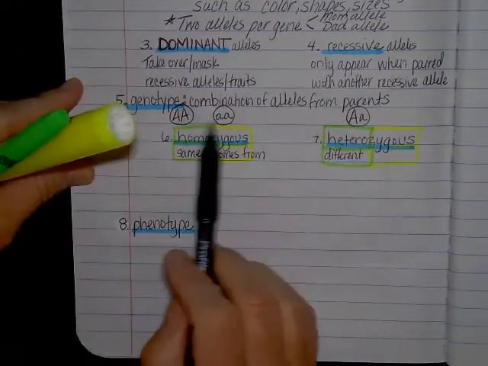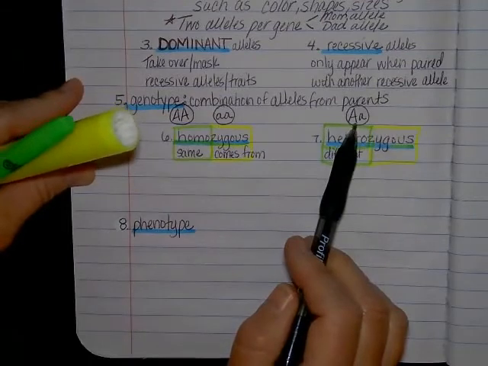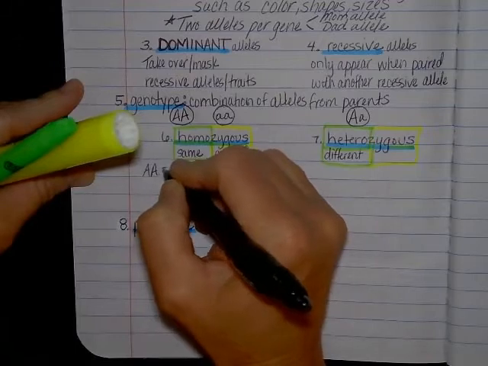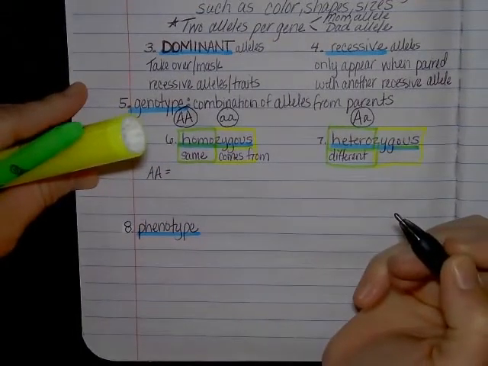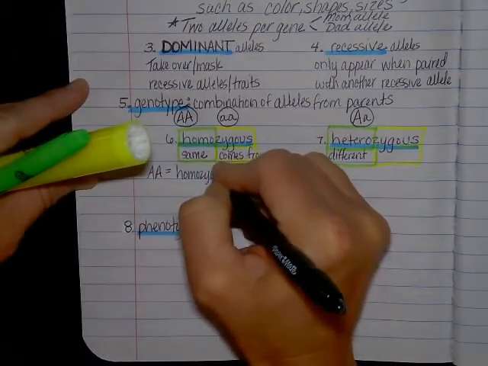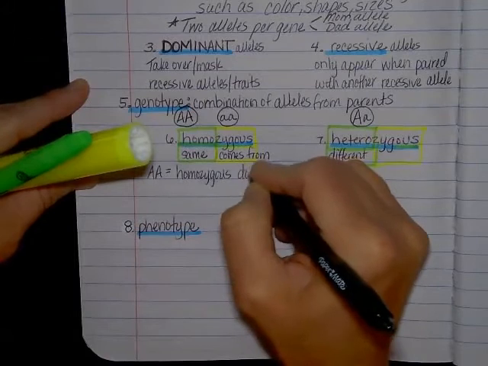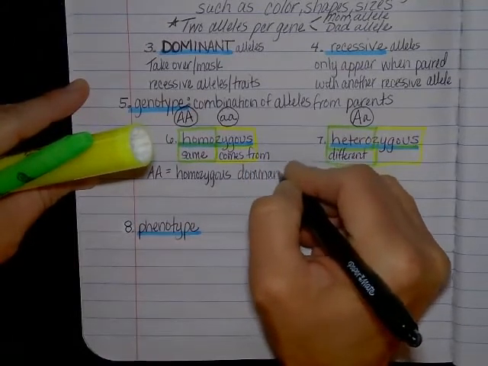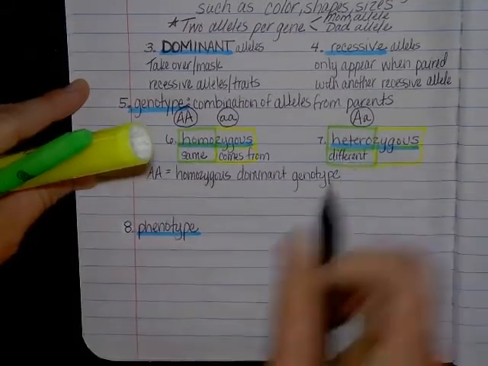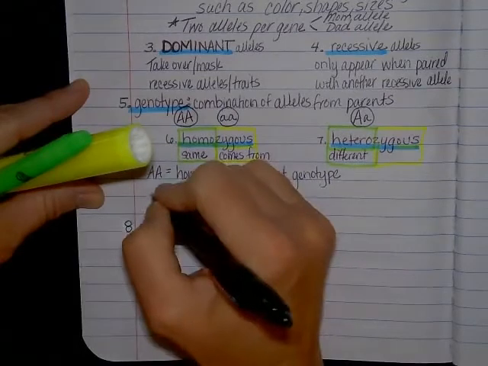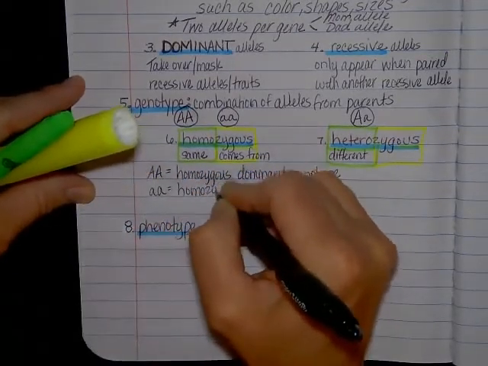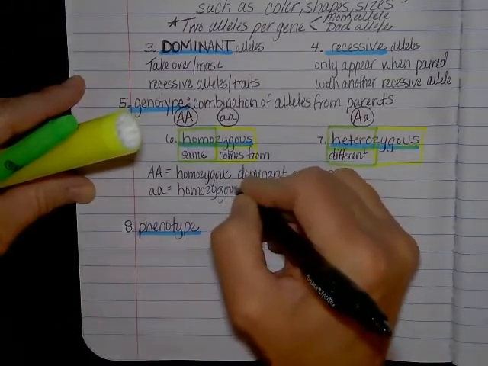So genotype means the combination of alleles. If we have a genotype of two dominants, then we call that a homozygous dominant genotype. So if you're asked for genotype, they're asking you for the combination, okay? These would also be called homozygous, but they're not dominant.